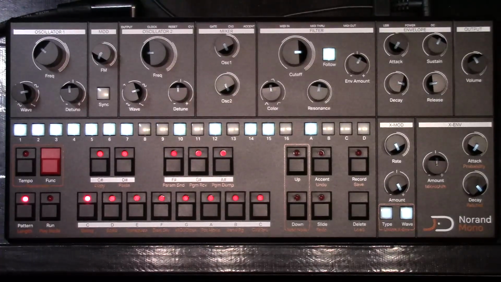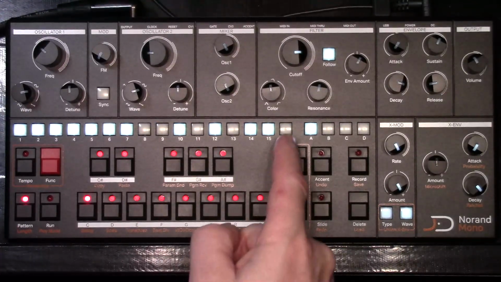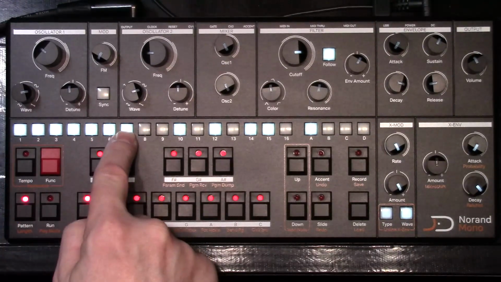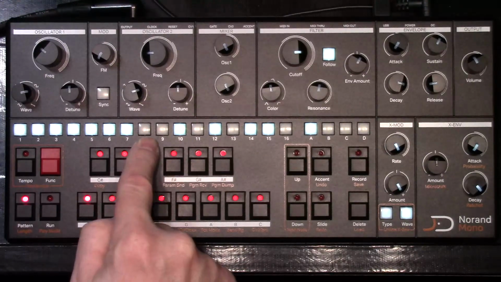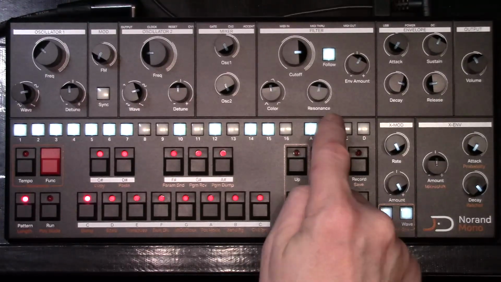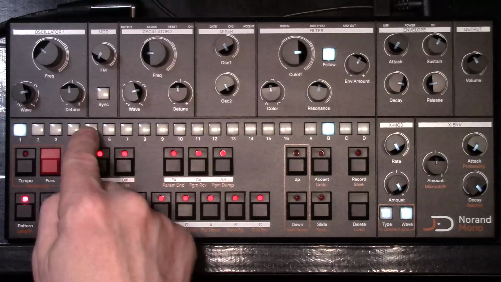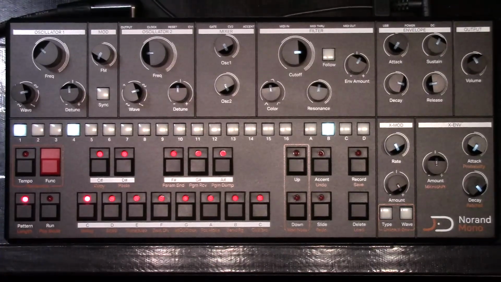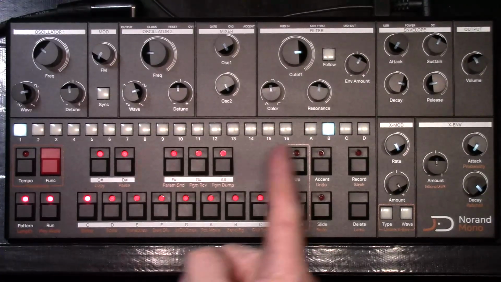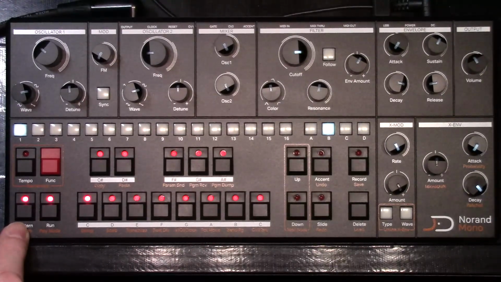Press the pattern button to get into pattern mode. 16 patterns, 4 banks. Patterns which have something in them are lit, patterns which are empty are unlit, and the pattern that you're currently on is blinking. Let's go to bank B. Let's go to empty pattern 4. We can press run from here, but we're not going to see the playhead because we're still in pattern select mode.